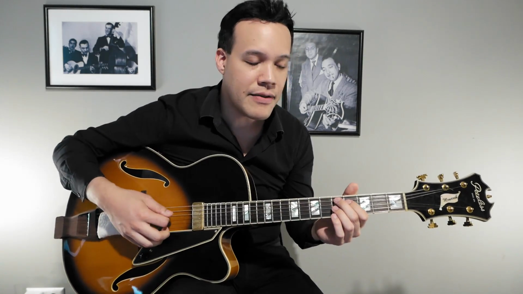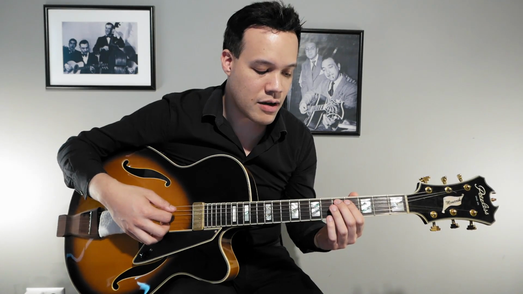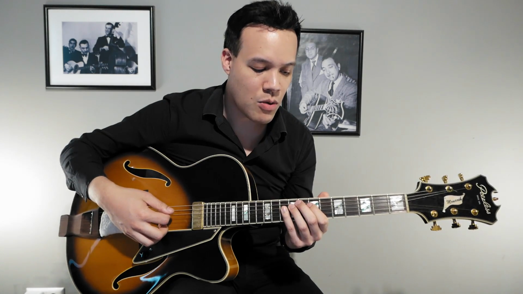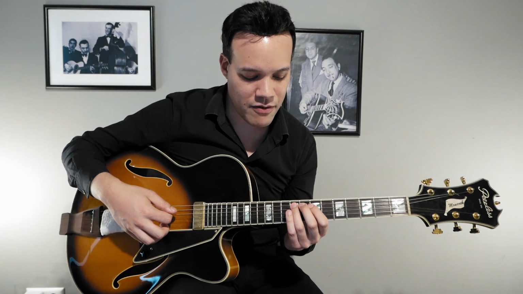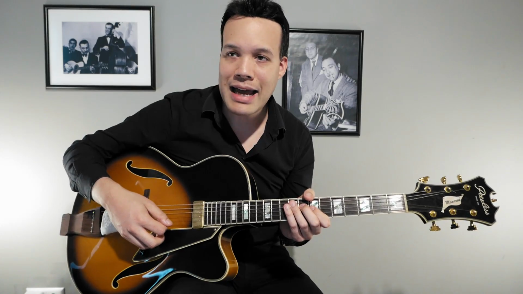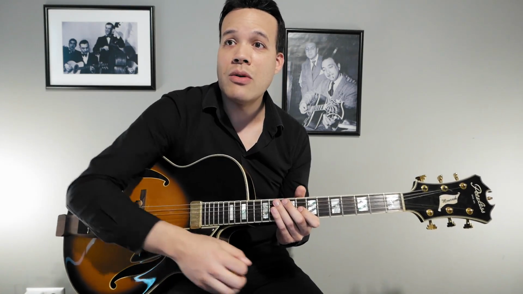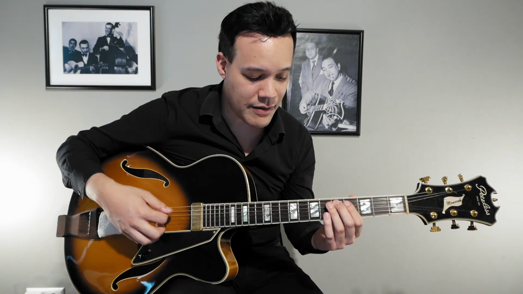So if I think D7, 1, 3, 5, 7, but I'm playing it from the F sharp, and then I go 1 minor third higher, I have a flat 9, but that's actually F sharp diminished. So F sharp diminished is just the upper structure for D7.